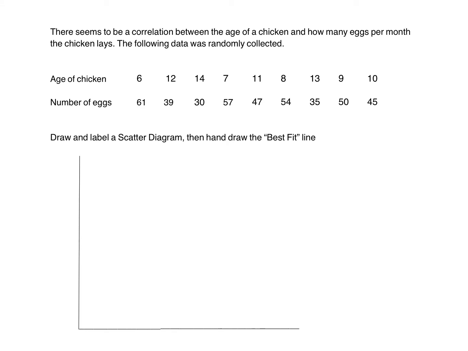All right, Honors Stats, this is a review for your quiz that you're taking tomorrow on Chapter 4.1, dealing with scatter diagrams and correlation coefficients. Okay. Scenario: there seems to be a correlation between the age of a chicken and how many eggs per month the chicken lays. The following data was randomly collected.